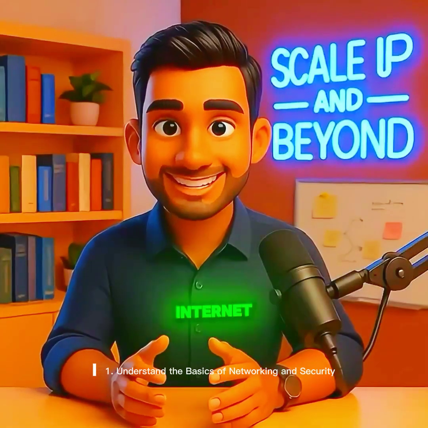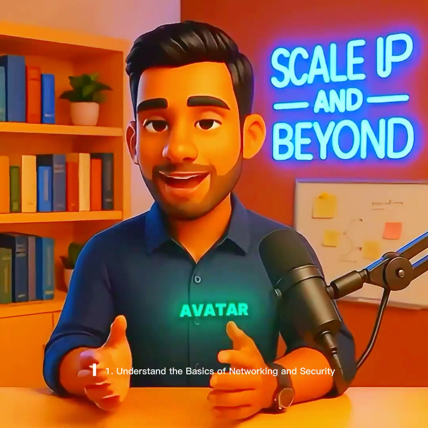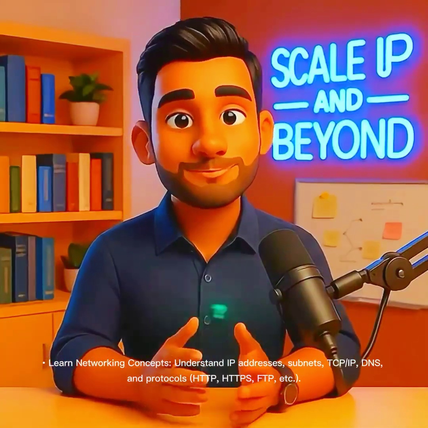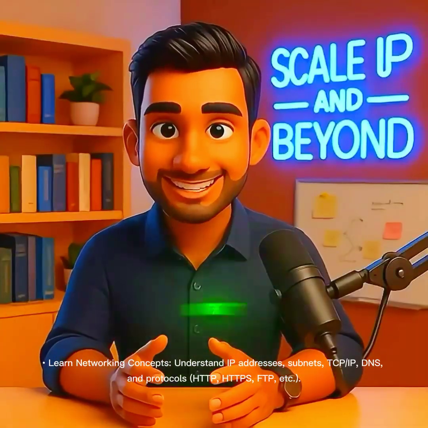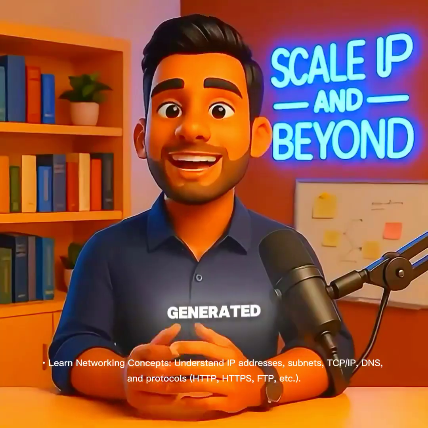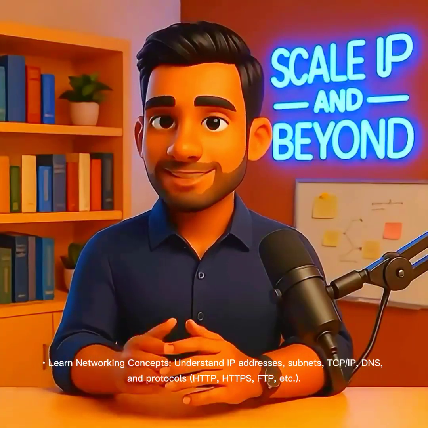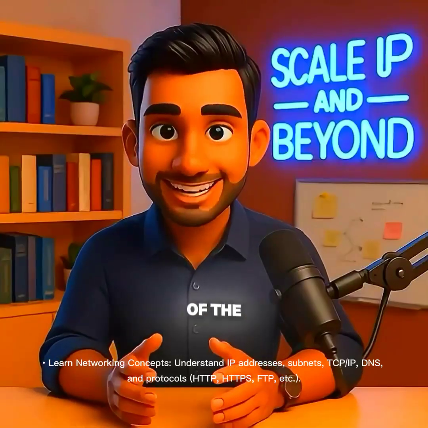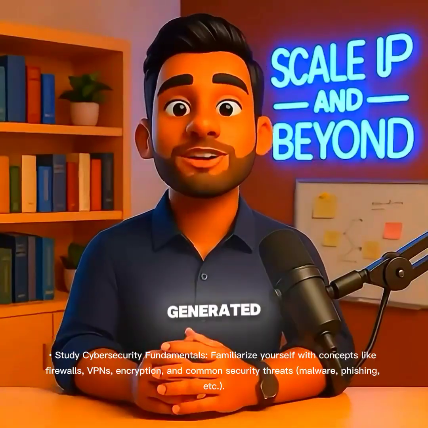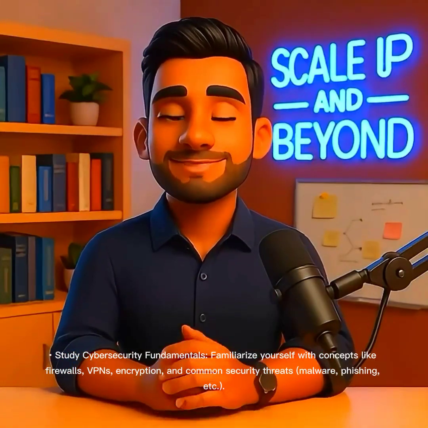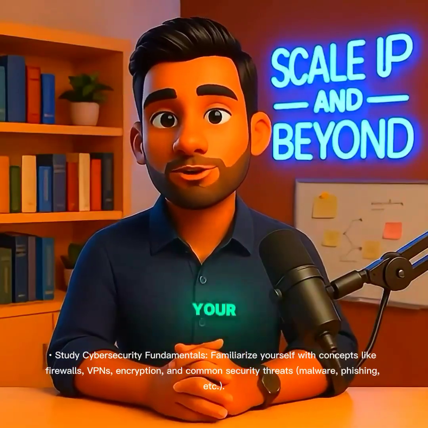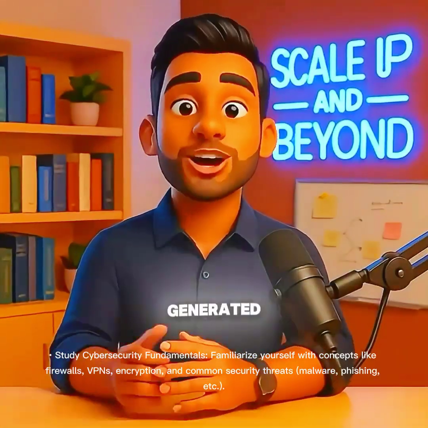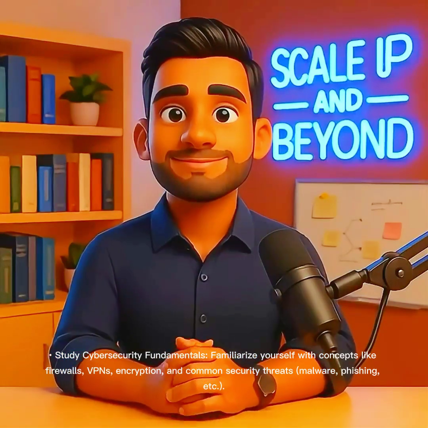1. Understand the basics of networking and security. Learn networking concepts. Understand IP addresses, subnets, TCP/IP, DNS, and protocols like HTTP, HTTPS, FTP, etc. Study cybersecurity fundamentals. Familiarize yourself with concepts like firewalls, VPNs, encryption, and common security threats like malware, phishing, etc.